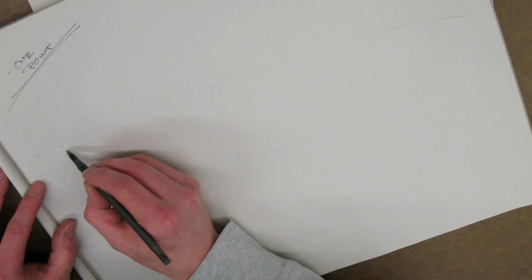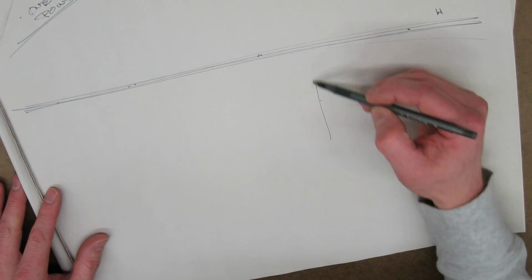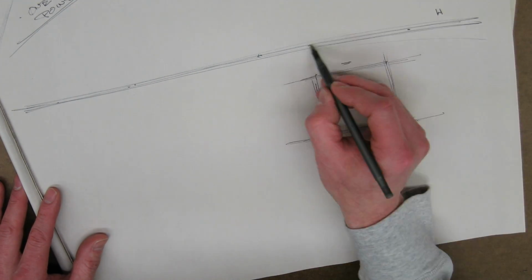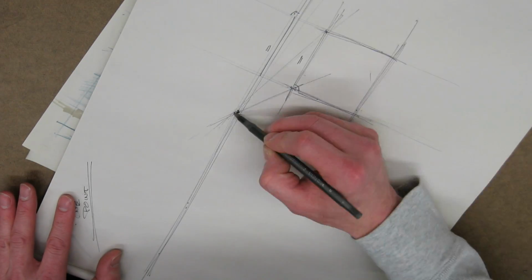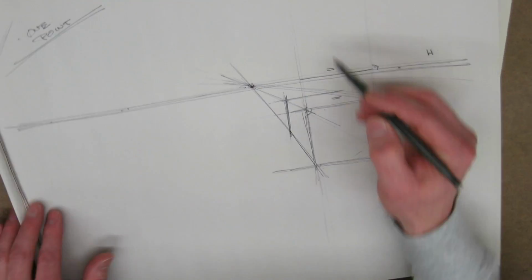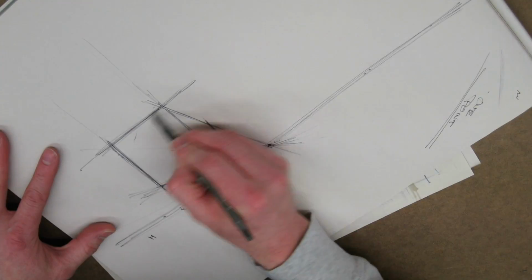Name's Lueti. Welcome to another video of mine about industrial design. I want to show you a little bit of basic perspective drawing techniques. We're going to start out first with one-point perspective.